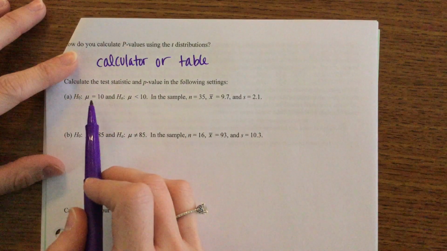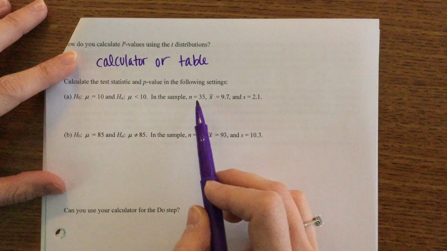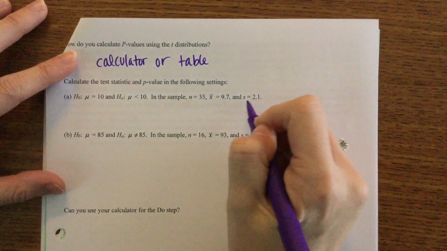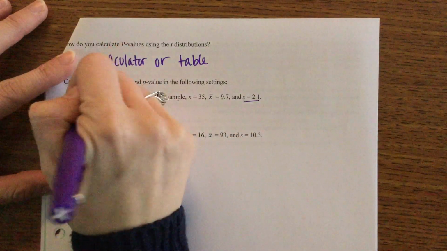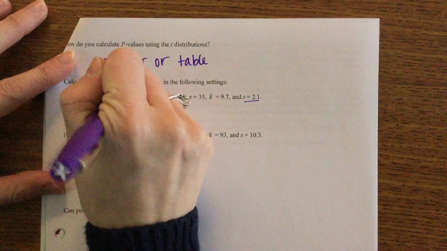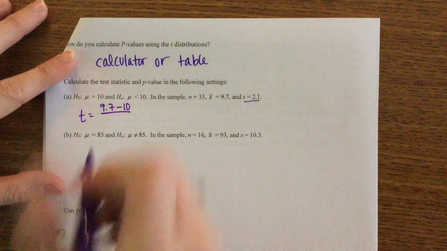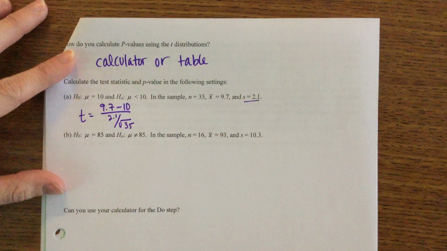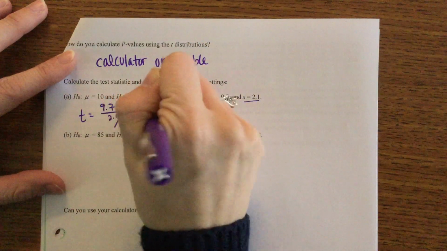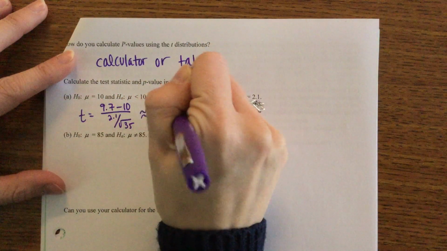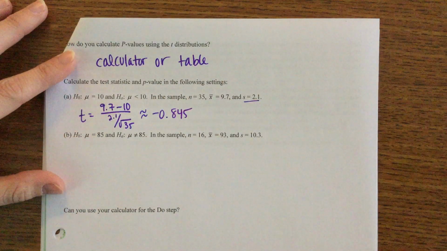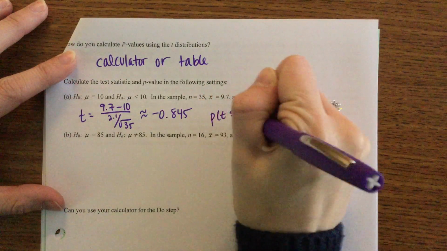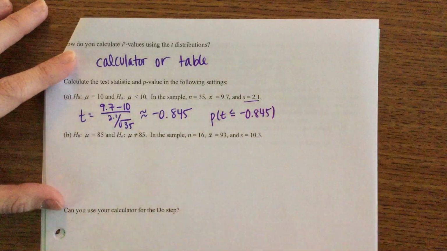So we're testing the null that the mean is equal to 10 versus less than 10. We took a sample size of 35, got a sample mean of 9.7 and a standard deviation of 2.1. Sample standard deviation, so you're going to use t. So we get t equals x bar, 9.7 subtract 10, all over the standard deviation, 2.1 divided by the square root of 35. If you trust me, I will tell you that's about negative 0.845. Okay, so we are calculating the probability that t is less than or equal to negative 0.845.